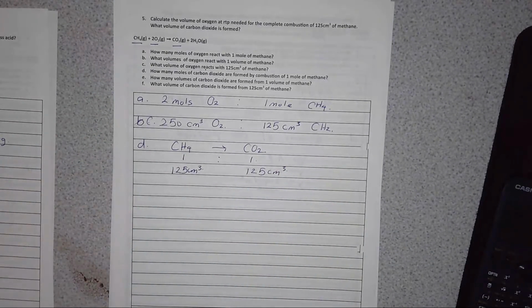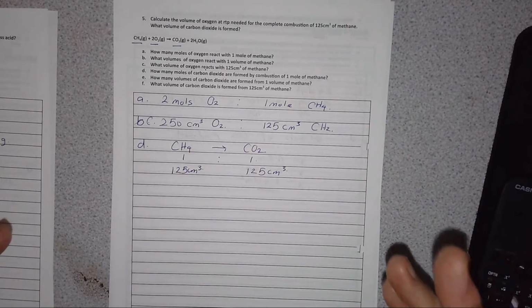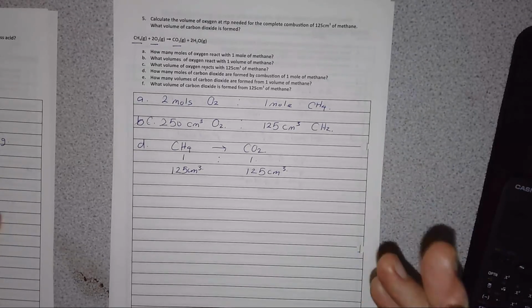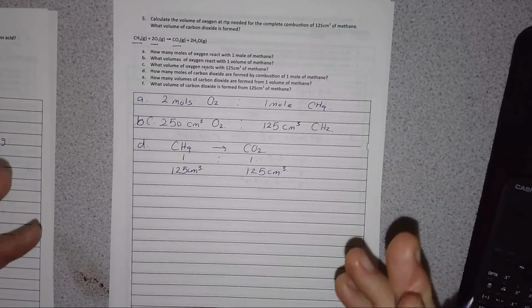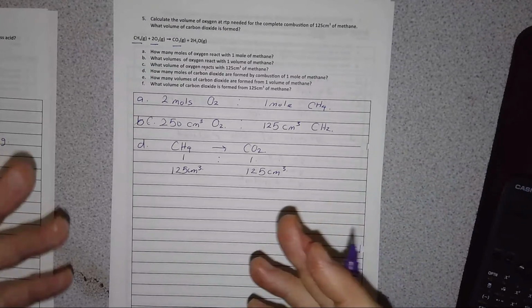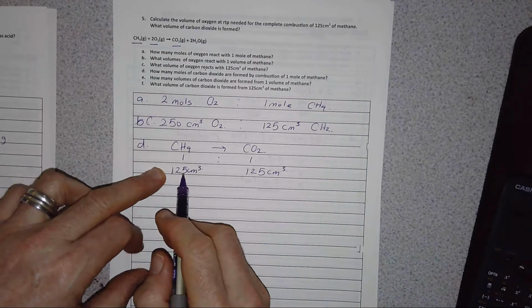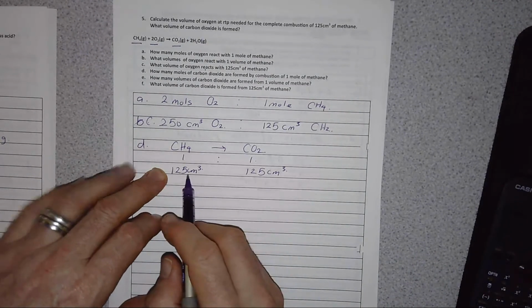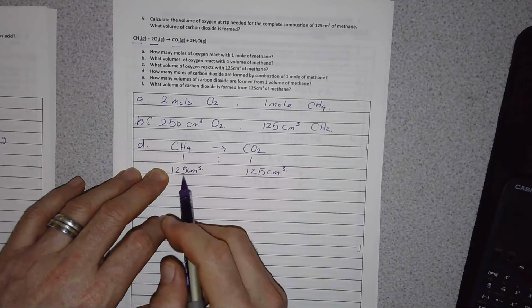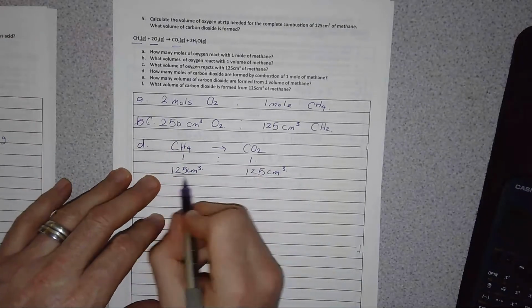Because the point of this question is that you need to get the idea that although these are different masses of gases, the molar relationships are the same, the ratio is the same. It's 1 mole, or in this context 125 centimeters cubed. It's occupying the same volume of another gas at the same temperature and pressure, and that's the idea behind this.